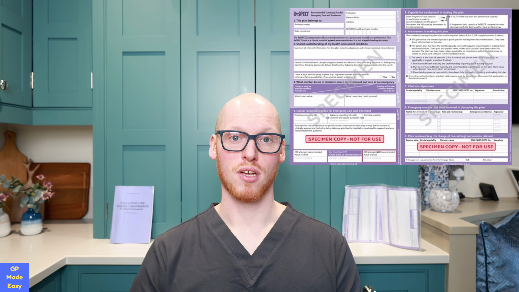Now, once you've had all those discussions, the next thing would be to talk about the respect form, and I've put it up here. And this is just a form that we use in the UK to document everything about their future wishes and if they want to be resuscitated or not.